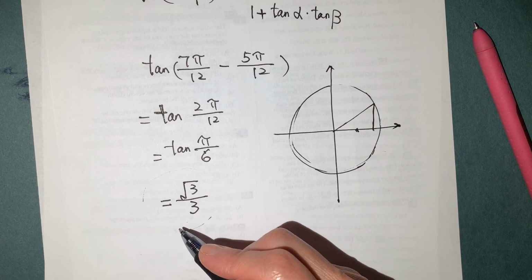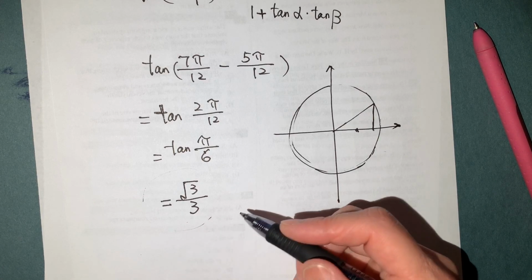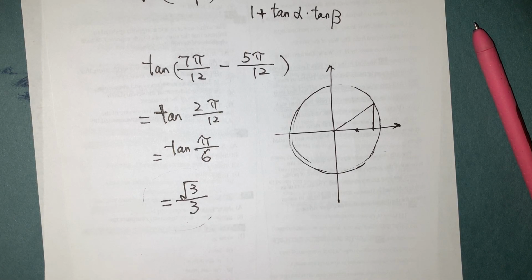Okay, so root 3 over 3. This is the answer. Question number 10.